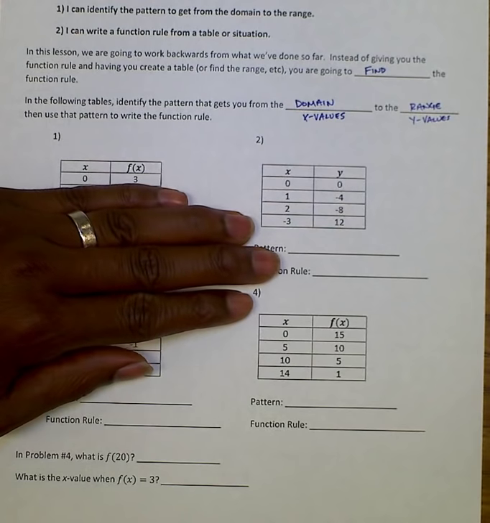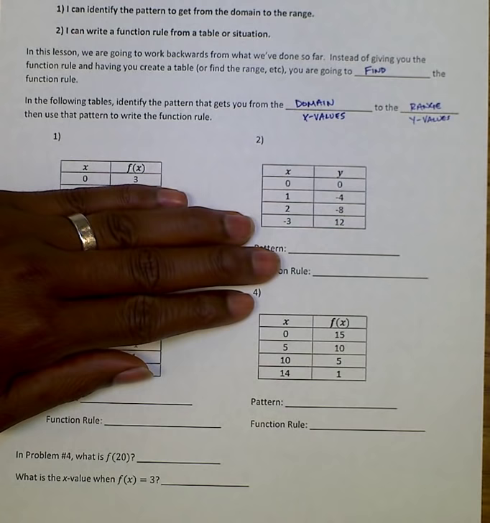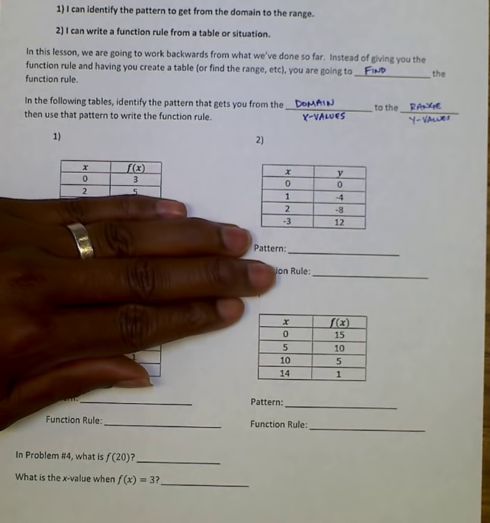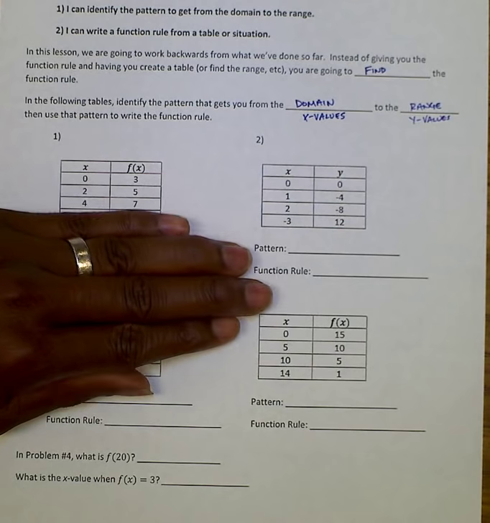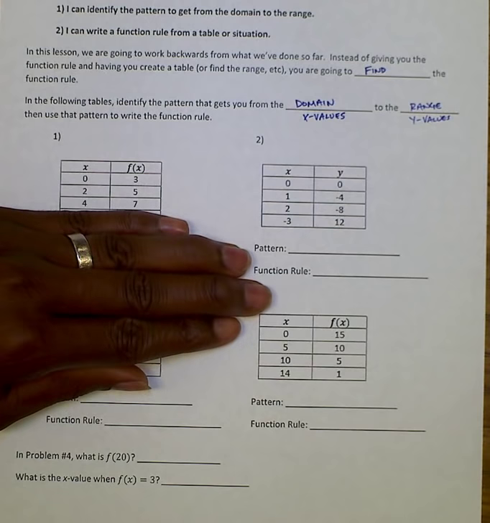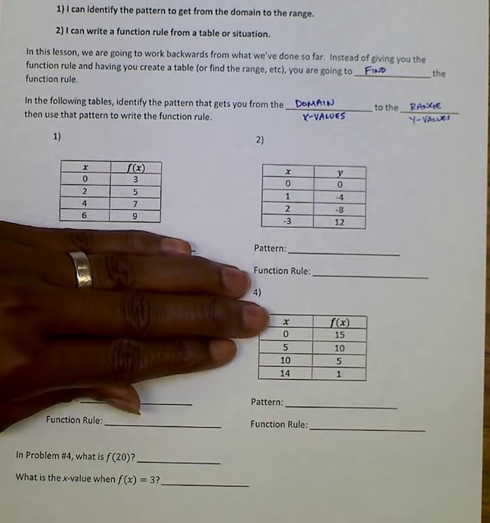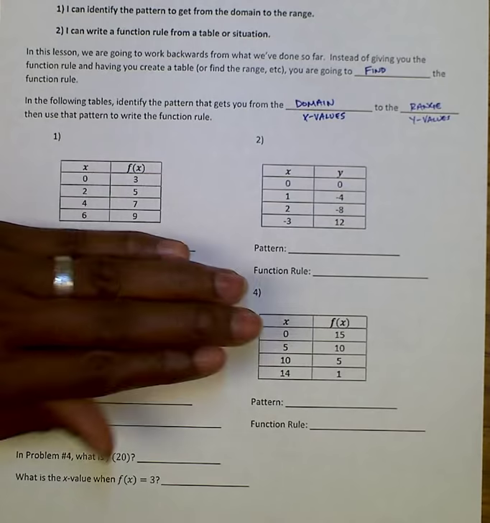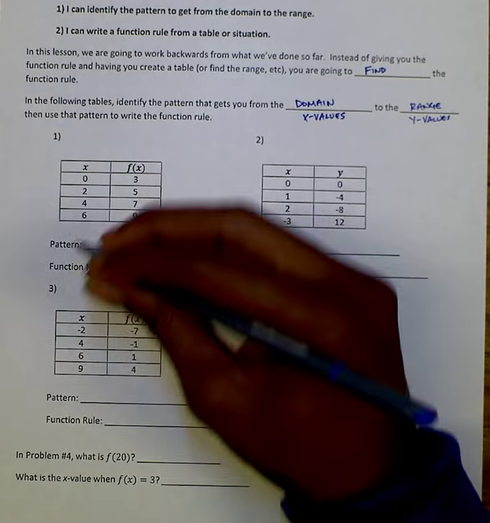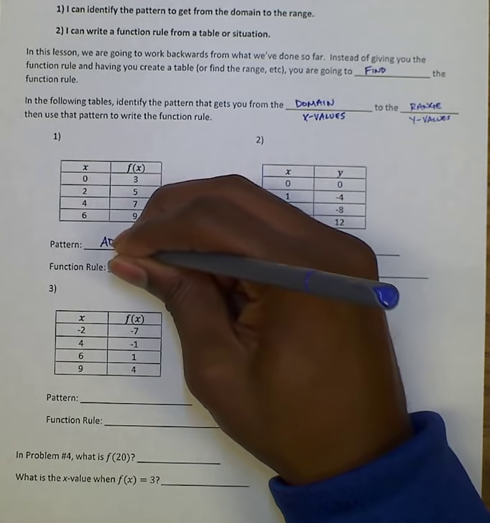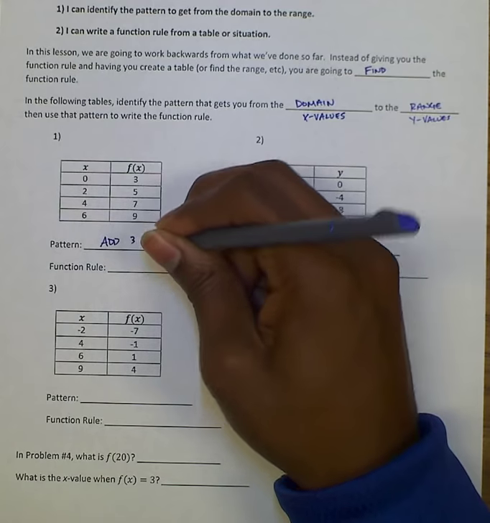I'm adding 3. That's the first thing I think of. If that works, I move on to the next one. Does that work for the next x value to its y value? If I add 3 to 2, I get 5. That works. If I add 3 to 4, I get 7. 3 to 6, I get 9. So my pattern is add 3, or you can say plus 3, either way.